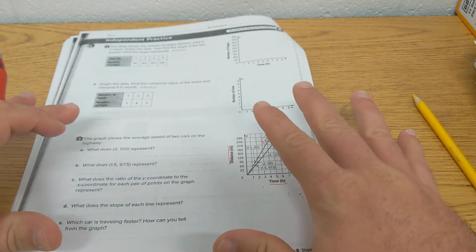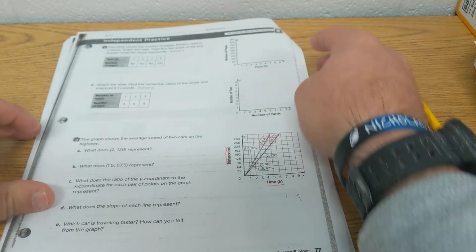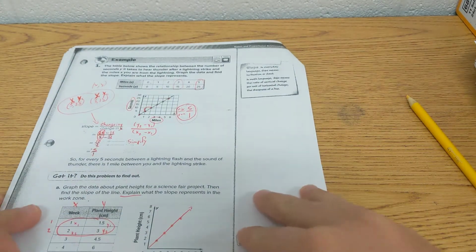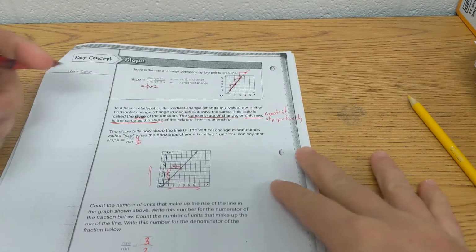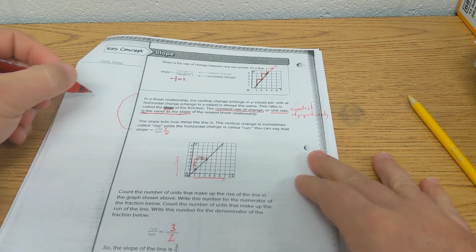Now, you don't have to graph, just tell me the slope and interpret it in words. So tell me in words what it means. Now, slope is no different than what we've already talked about. All right? And we saw that. Let me flip to the front here. Right here. All right? Right here.